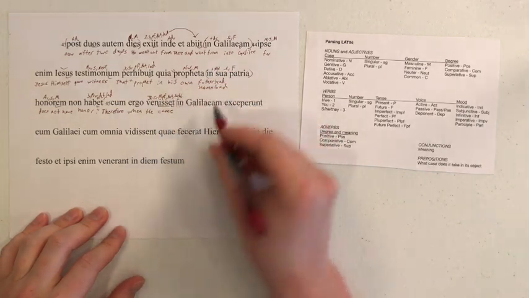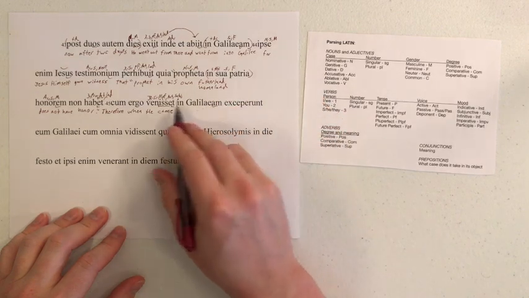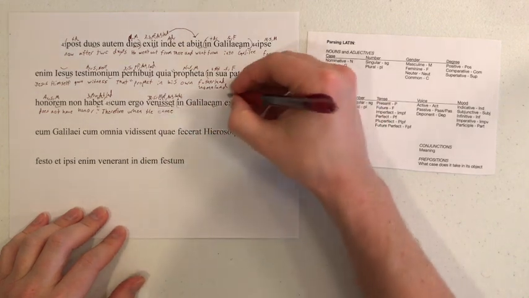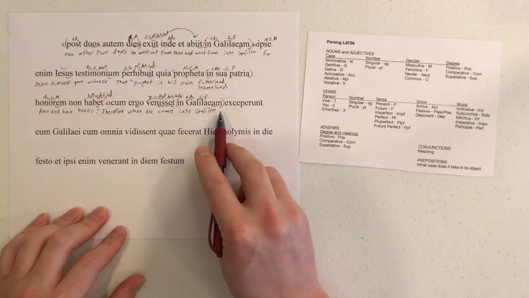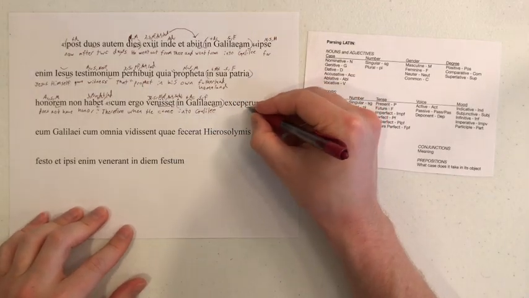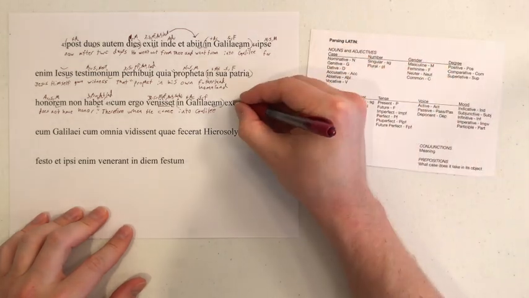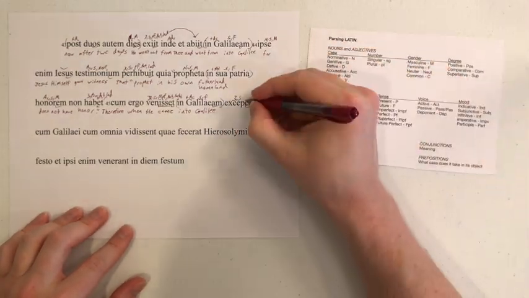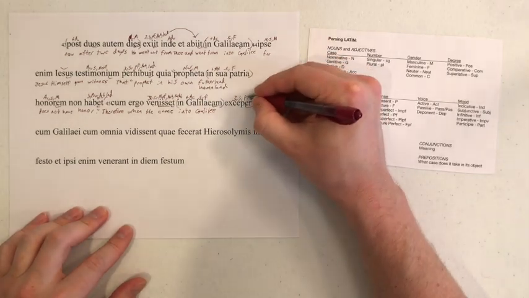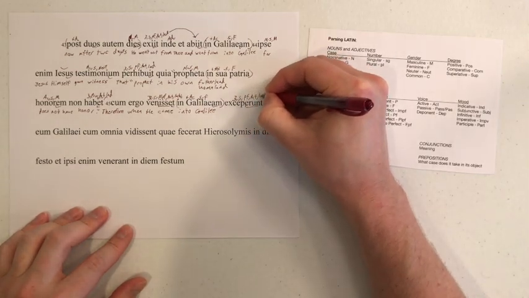In Galileam, the prepositional phrase, am right there, makes sense with when is it. We want an accusative of place to which. Exceperunt, with that erunt, we know that we have the perfect tense, third person plural, and of course there we go again, a change in subject, active and indicative.